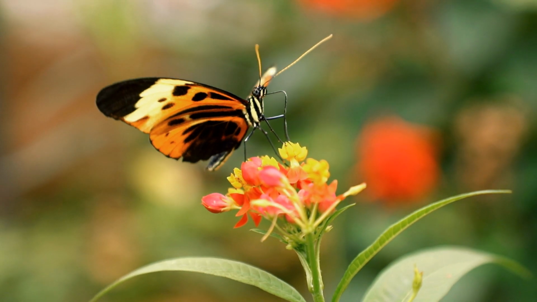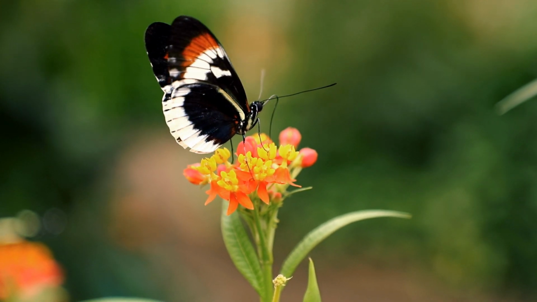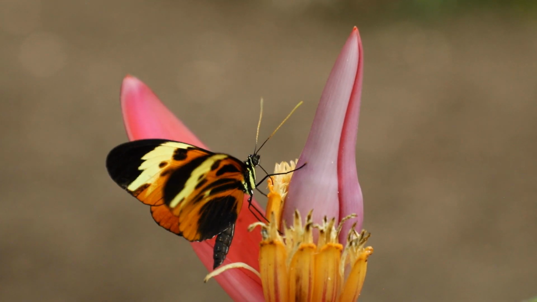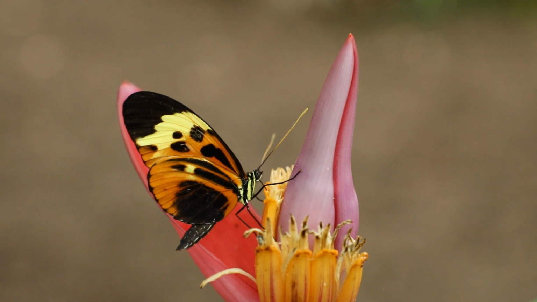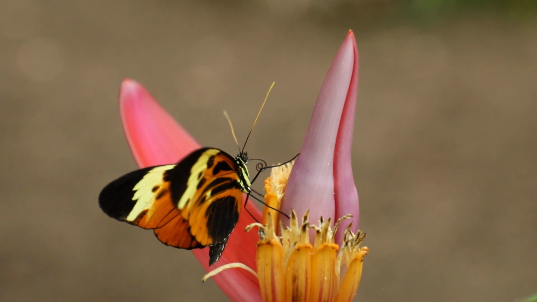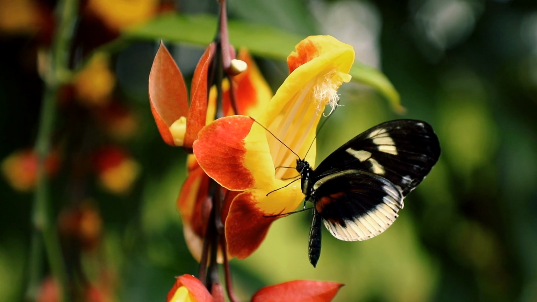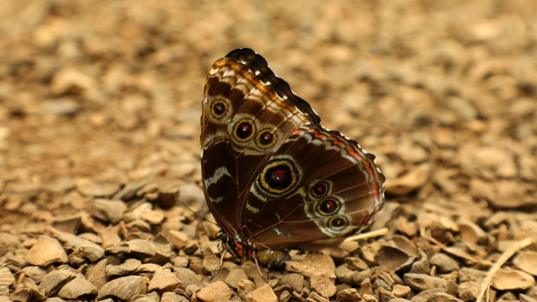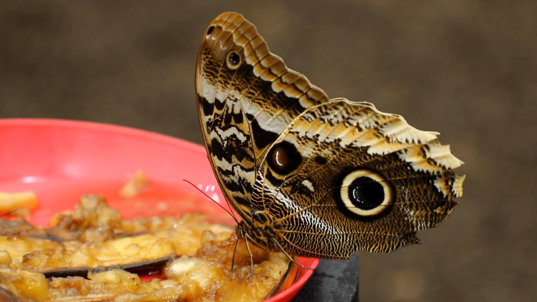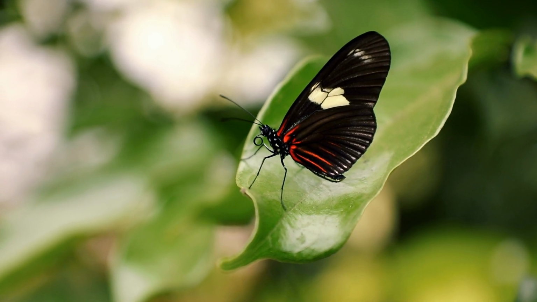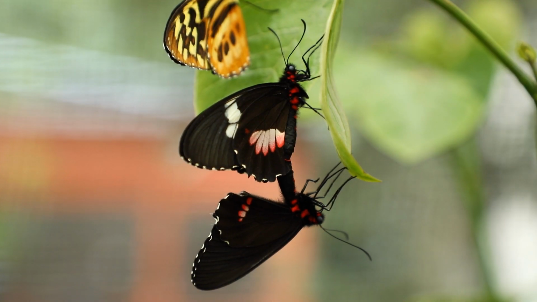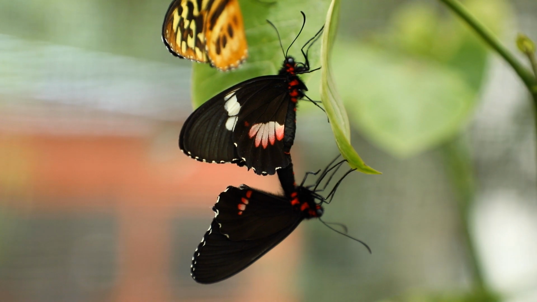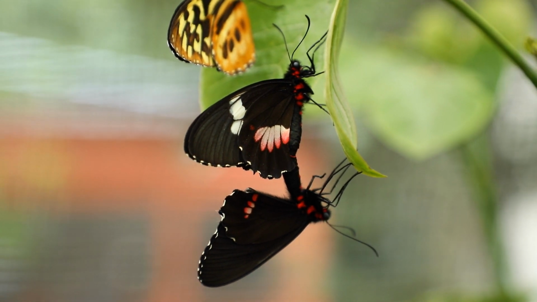Butterflies use their long straw-like proboscis to suck nectar from flowers and juice from fruits. They can even absorb nutrients from the soil with their proboscis. That's truly amazing. Butterflies live from a few weeks to a few months, and in that short time, their job is to find a mate and make new eggs, starting the life cycle all over again.